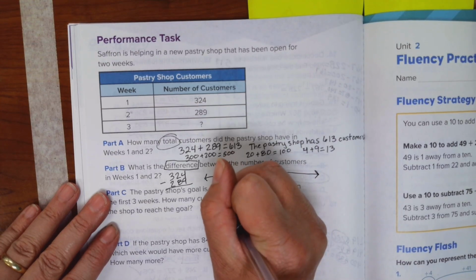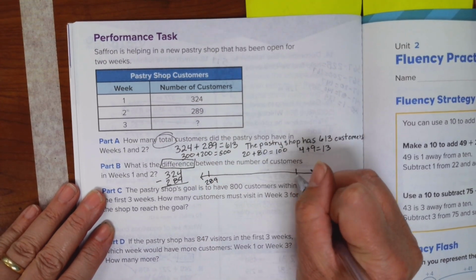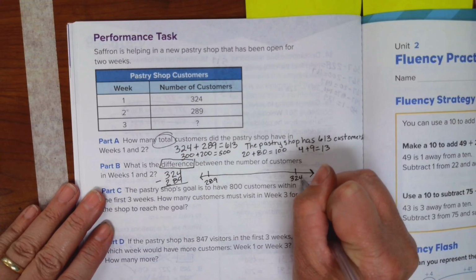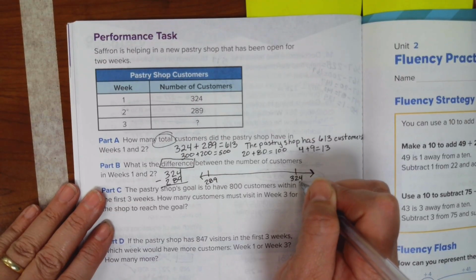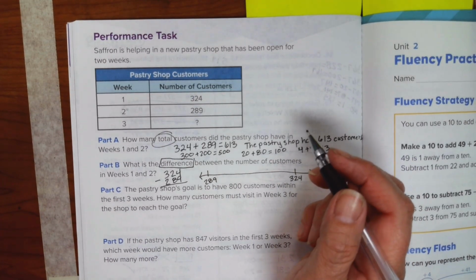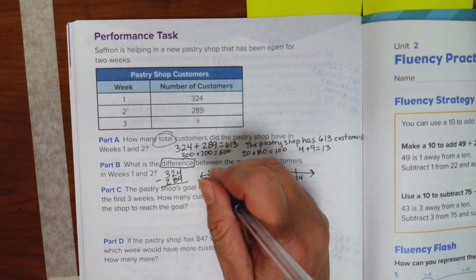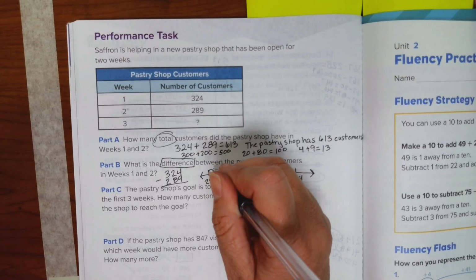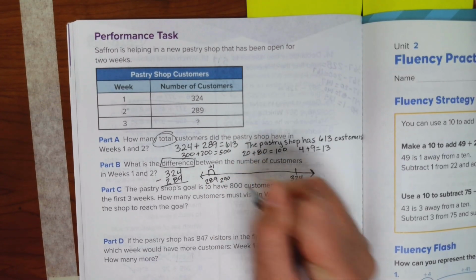So I know I need to find the difference between 289 and 324. Well, I can't jump 100 because 100 would take me to 389. So if I jump 1 plus 1, then I'm going to be at 290.